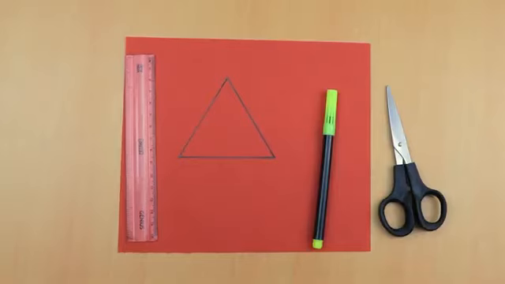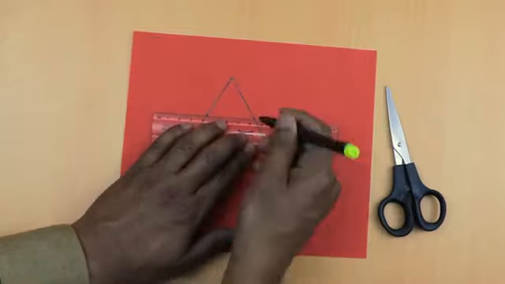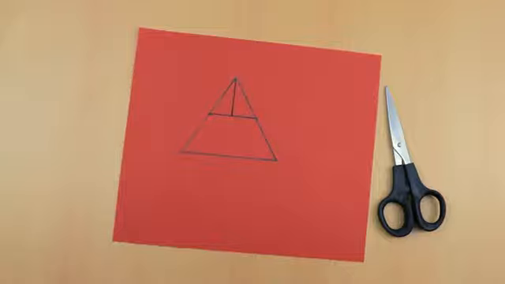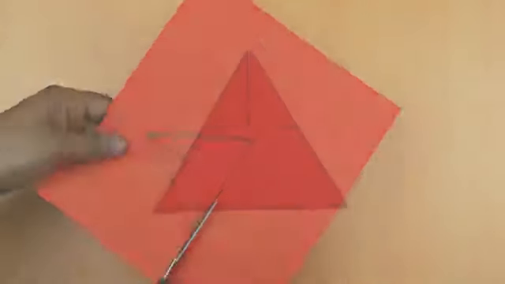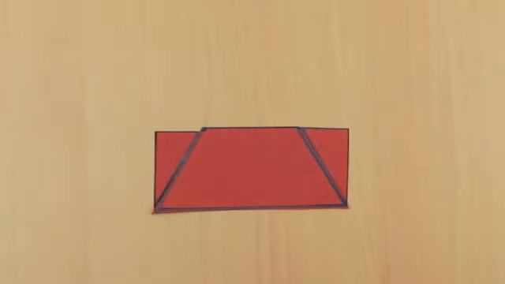We need paper cutouts of different types of triangles, a pair of scissors, a cello tape, a marker and a scale or ruler. Mark a line which is parallel to the base of the triangle and half of the length. Cut along this line. Align the slanted sides of both parts. Now we have a rectangle and we can calculate the area.